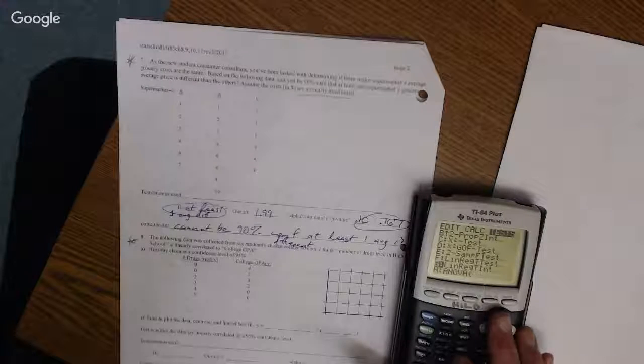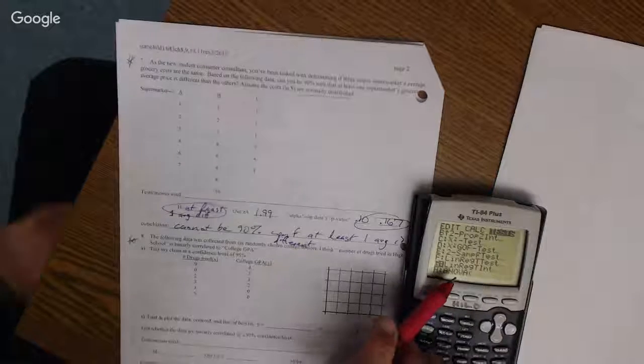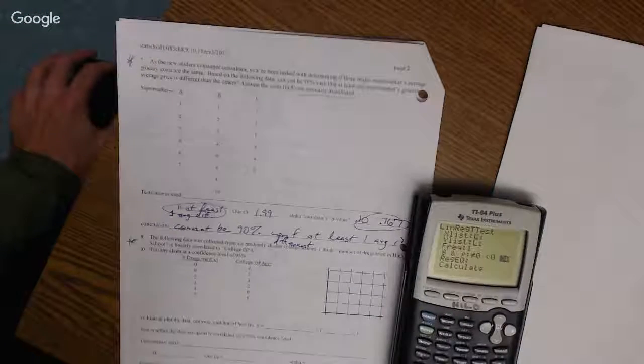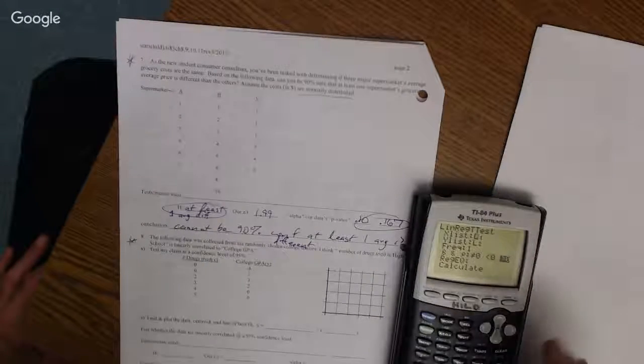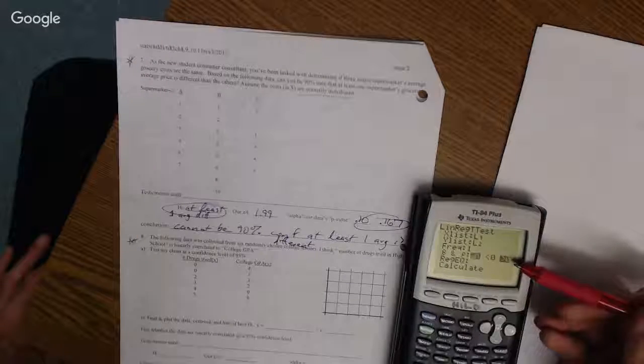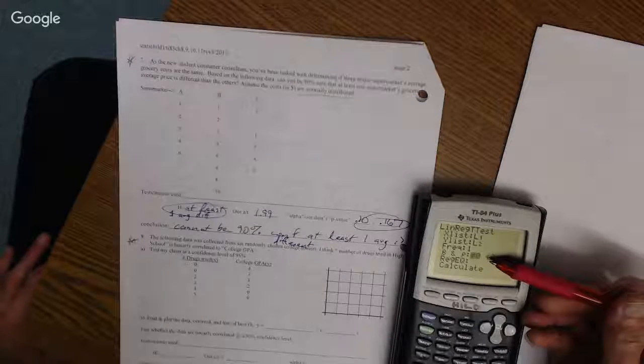So all you do is go to Stat, over to Tests and up from the bottom, because it's all the way at the bottom, LinRegTTest. Don't do a linear regression t-interval, do a linear regression t-test. Push enter and it says which columns, and I say L1 and L2. You want to make it a two-tailed test, so do not do a right-tailed test. It's plus or minus, so not equal to 0.